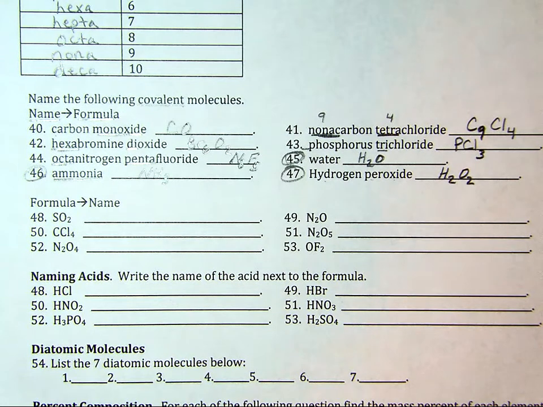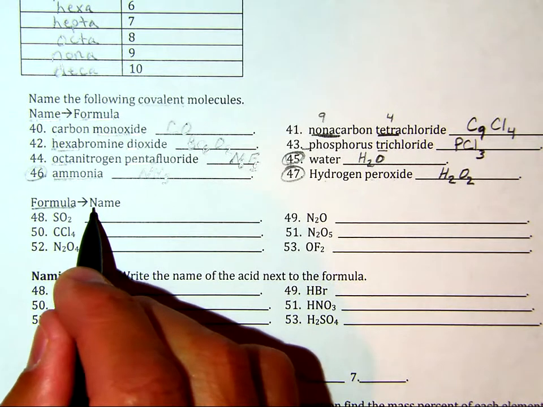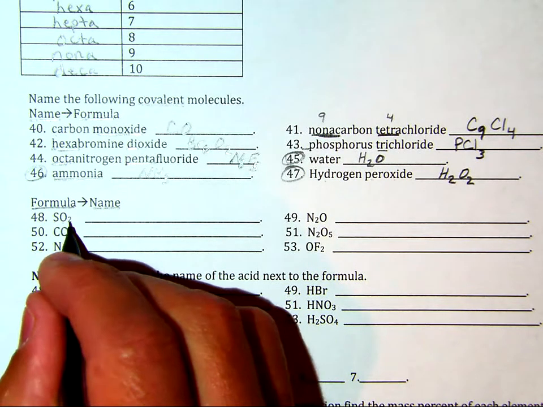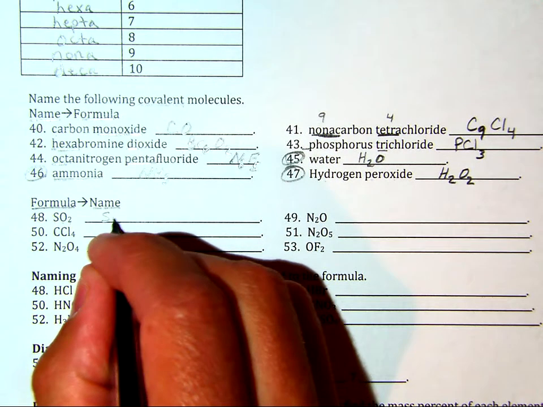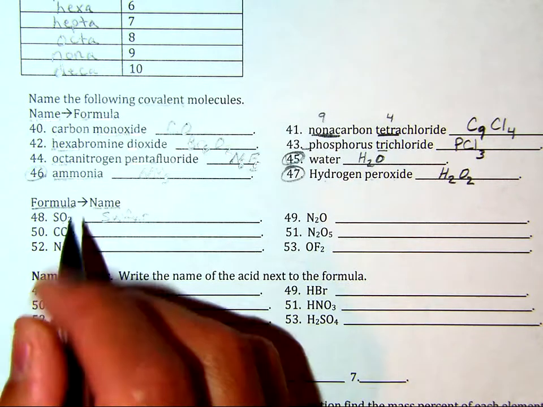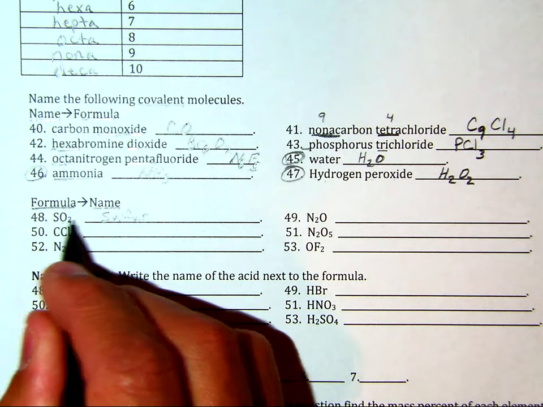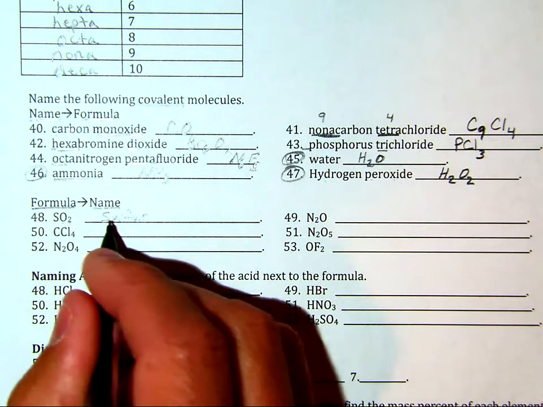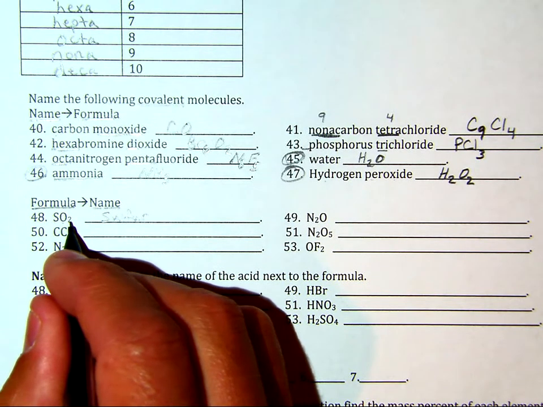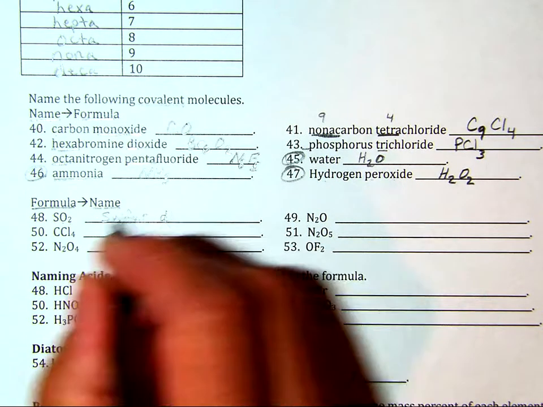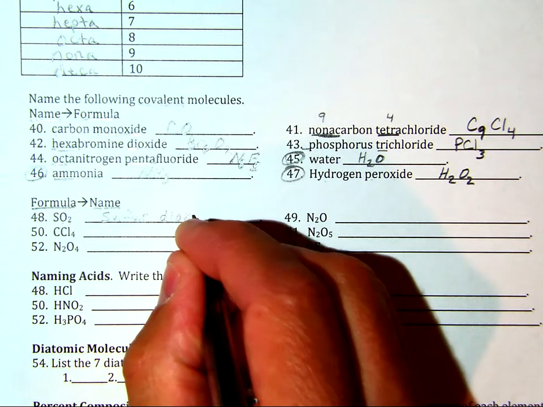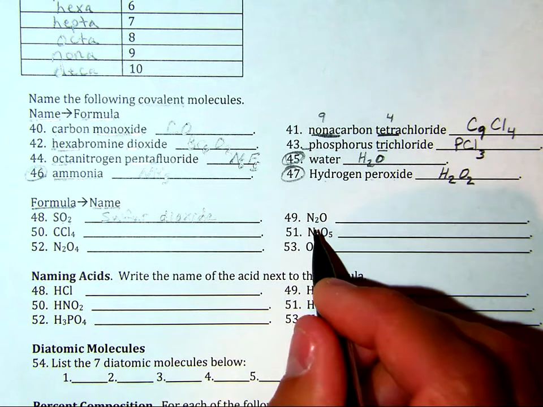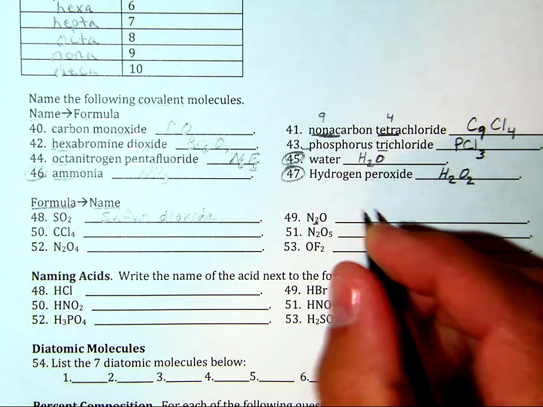All right, 48. Now I'm giving you the formula, and I want you to name it. So we've got sulfur and oxygen, but there's just 1 sulfur, so we just name it sulfur. If it's just one, we don't put mono in front of the first one. That's just something we don't do. Ones are kind of implied there. But for this oxygen, we need di in front of it because there's 2 of them, so it's dioxide. So sulfur dioxide.